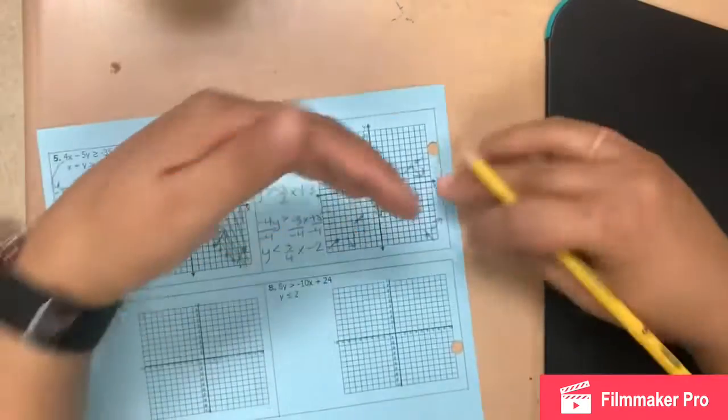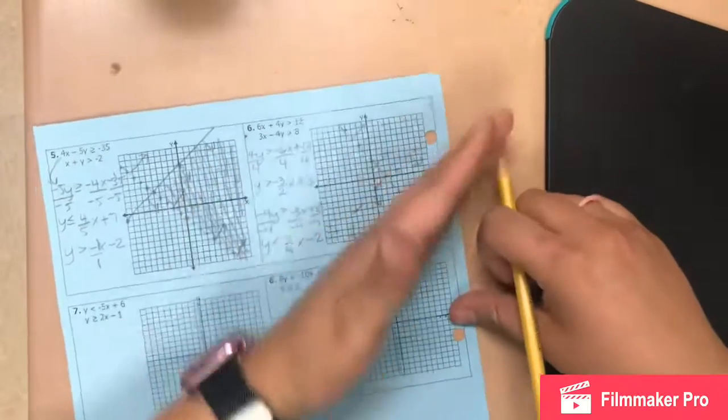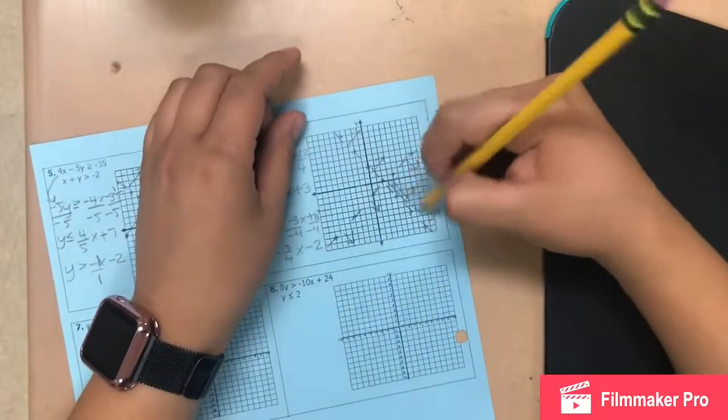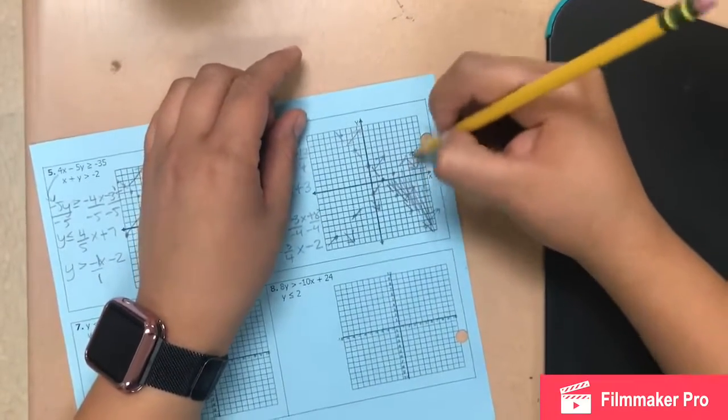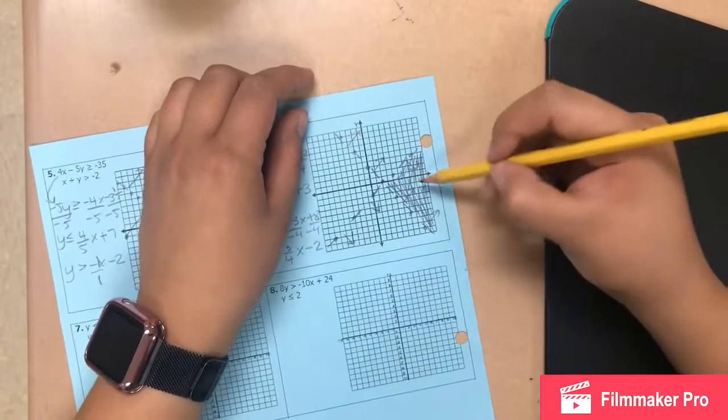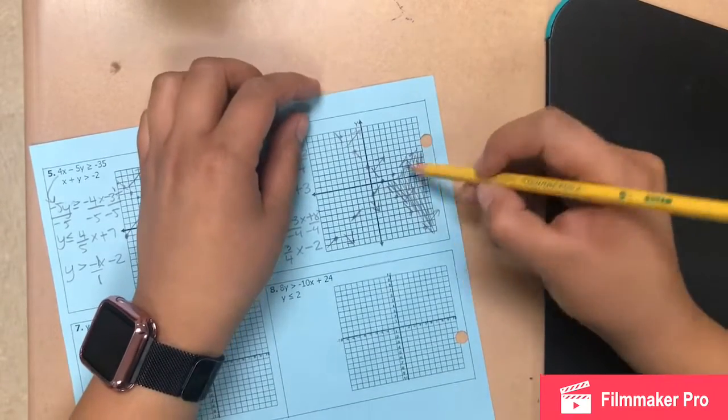Okay, so where it's above the first line but below the second line, where those arrows point to each other, is this shaded region right here. That means my solution is anything in this shaded region, but not on either line because they're dashed.